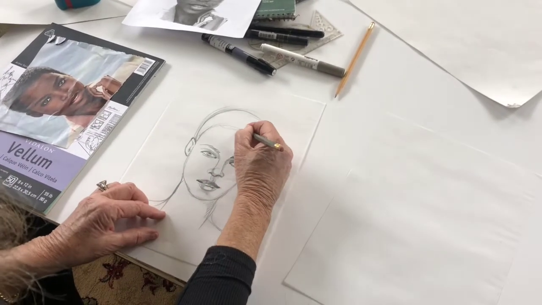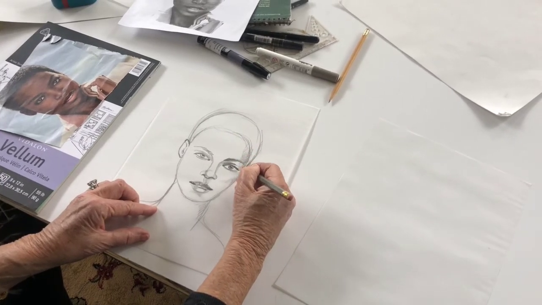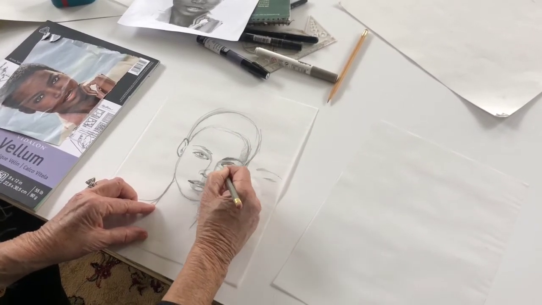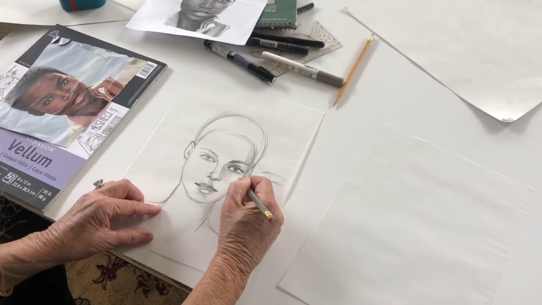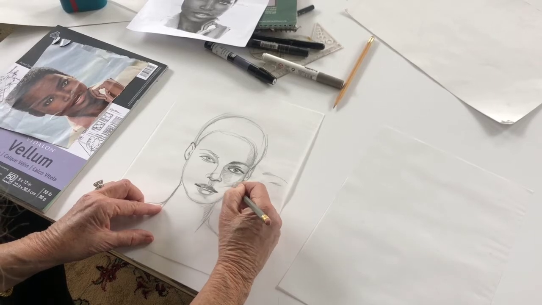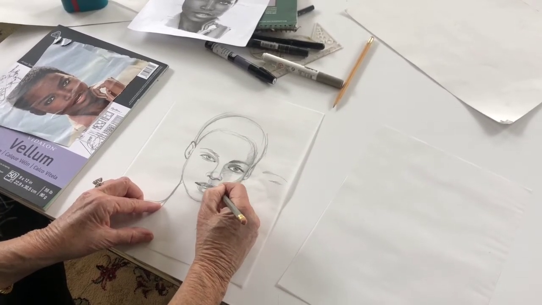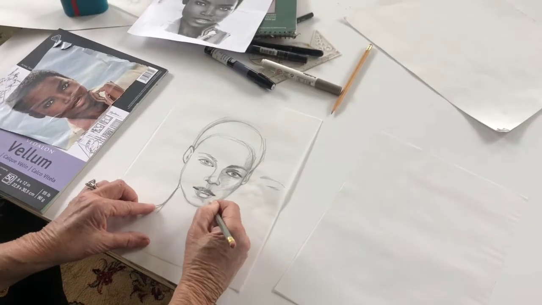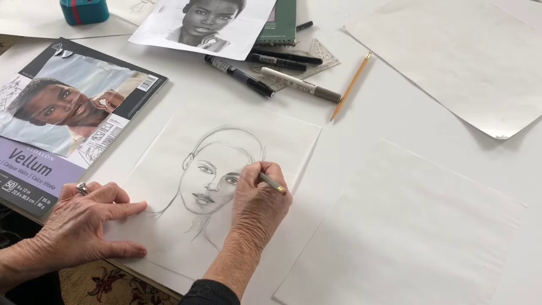So this side of the face, you'll see, is more rendered than the other side of the face. We'll bring in a little bit of toning. Again, pull in a little bit darker for the cheekbones. I'm just doing a little bit of pencil work here.